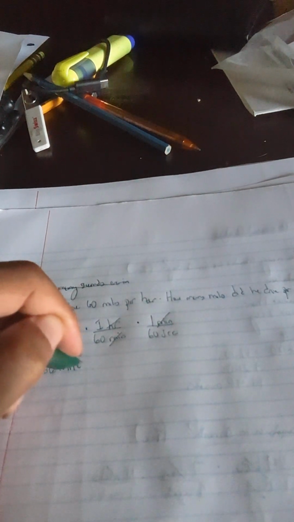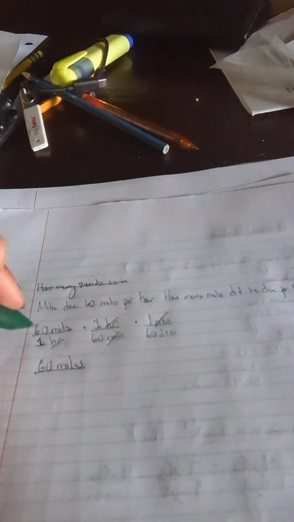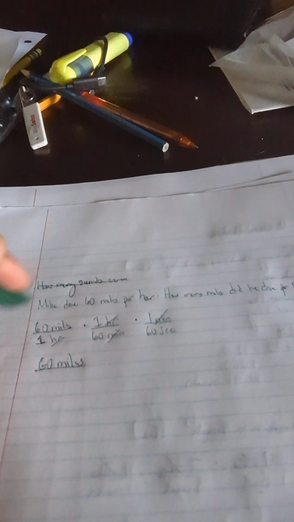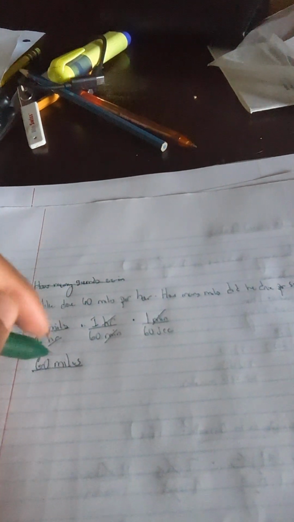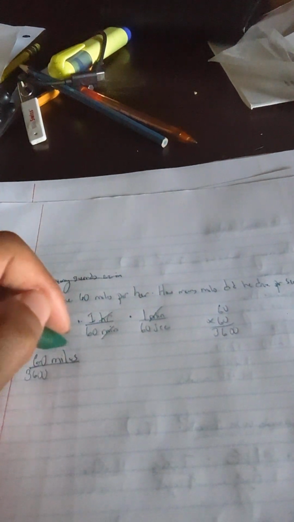So now we're left with, well, 60 miles, right? And we're left with, because 60 times 1 is 60, right? And then we're left with 60 times 60 times 1, right? 60 times 60 is 3,600, and 3,600 times 1 is 3,600. So we're left with 60 miles over 3,600 seconds, right?